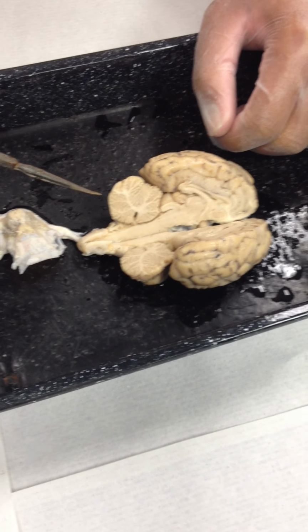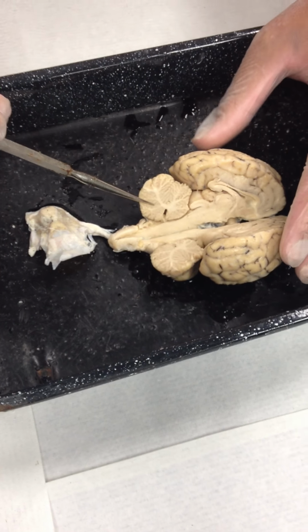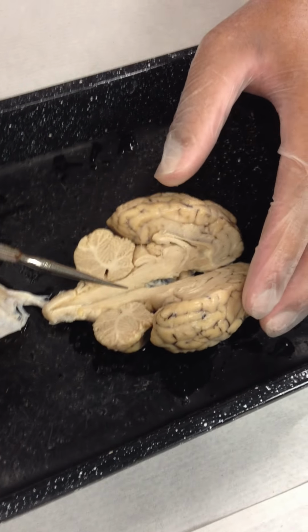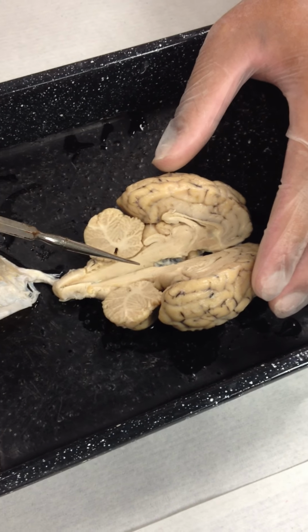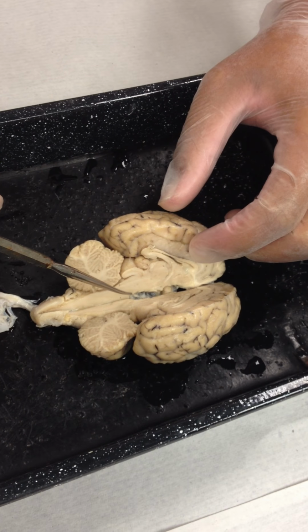The next thing we're going to look at is the mammillary body. The mammillary body is a structure which we can see from the outside as well. I'll go back and show you that on the outside view, but we can see it internally here as a structure that's been sectioned in half right there. When we review through the cranial nerves on the outside, I'll show you again where it is on the outside.